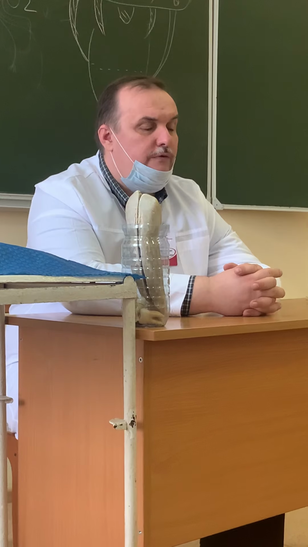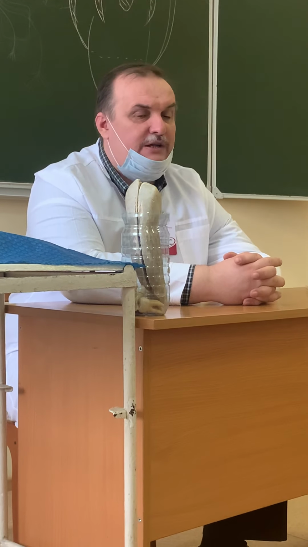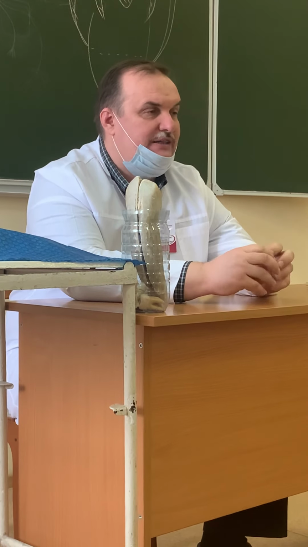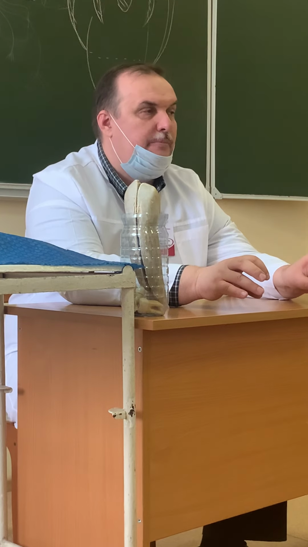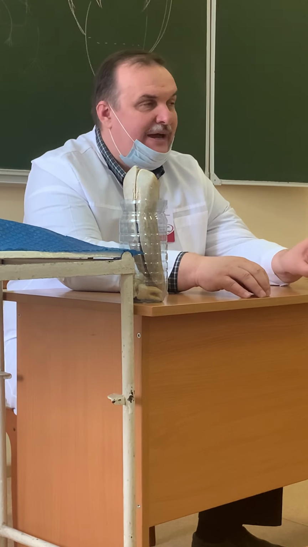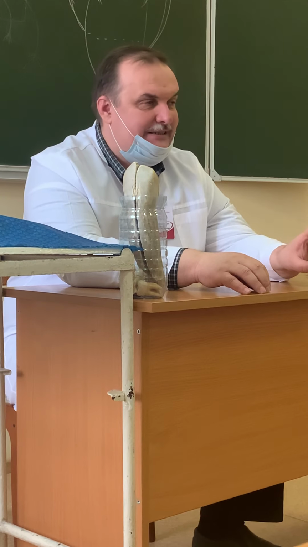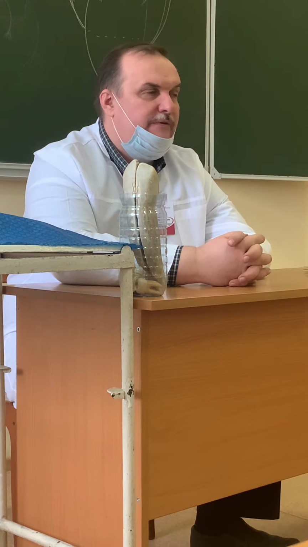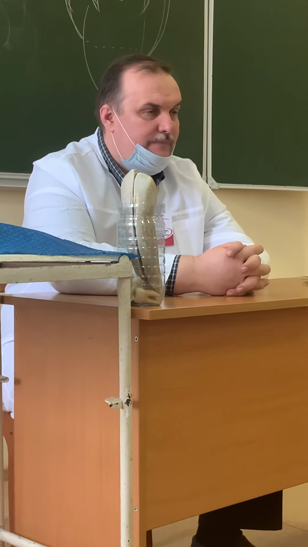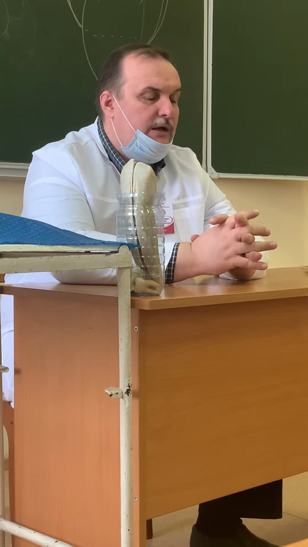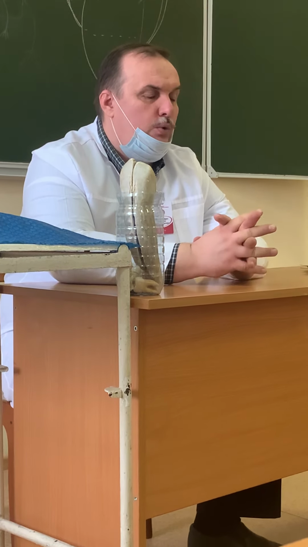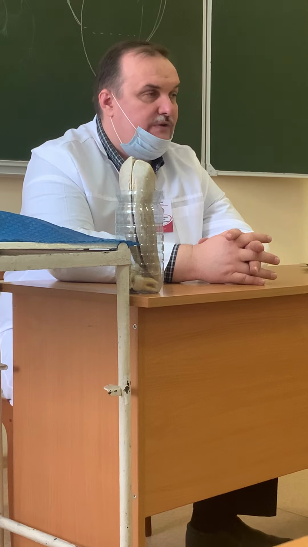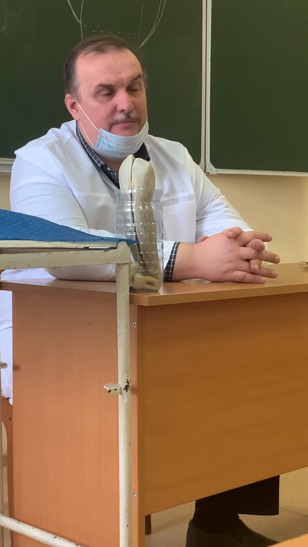Then at the level of the fifth thoracic vertebra, in front of the esophagus, we have the left main bronchus. The trachea subdivides into the right and left main bronchi, and the left main bronchus, bronchus principalis sinister, is attached to the anterior wall of the esophagus at the level of the fifth thoracic vertebra. Then, in the lower mediastinum, the heart is in front of the esophagus together with the pericardium.